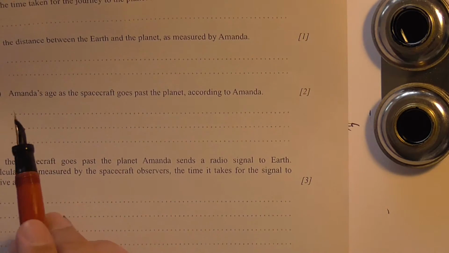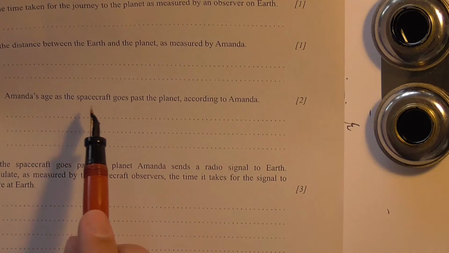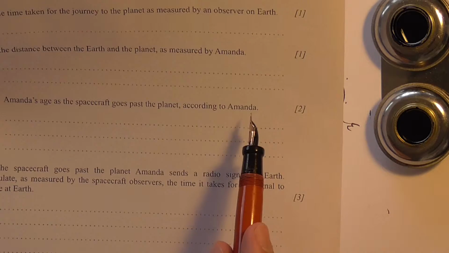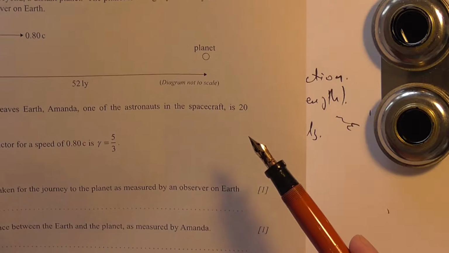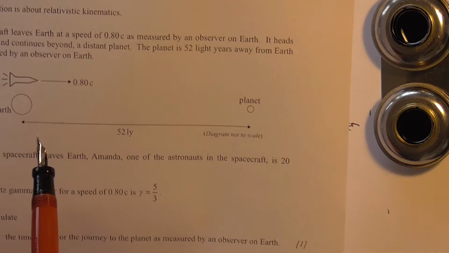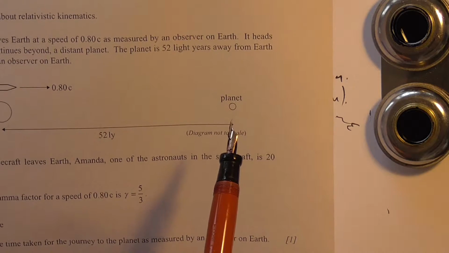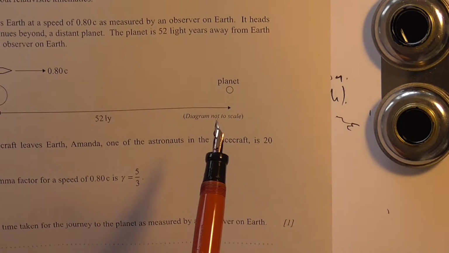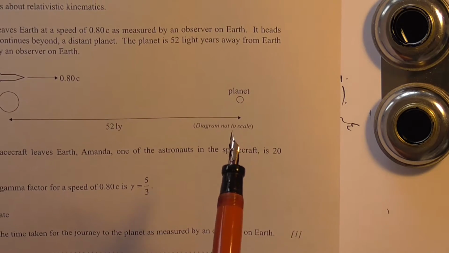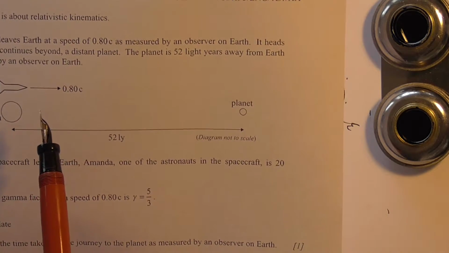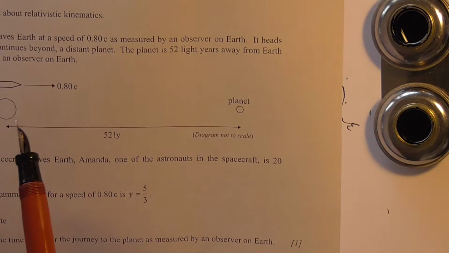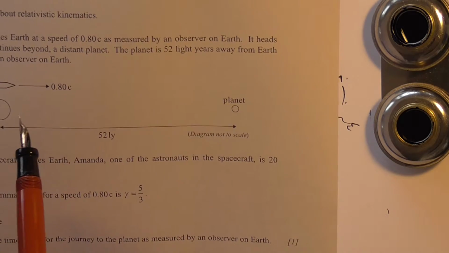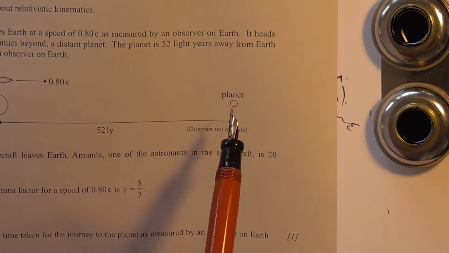A3 says, calculate Amanda's age as the spacecraft goes past the planet, according to Amanda. Now when the journey starts, Amanda is already 20 years old. So whatever time we find for the observers in the spacecraft, we have to add 20 to that. So the question is, what is the time measured by the observers or Amanda in the spacecraft? Well, they do measure the proper time, because Amanda is not moving, measures 2 events, beginning and end, according to her. So she's measuring the proper time.